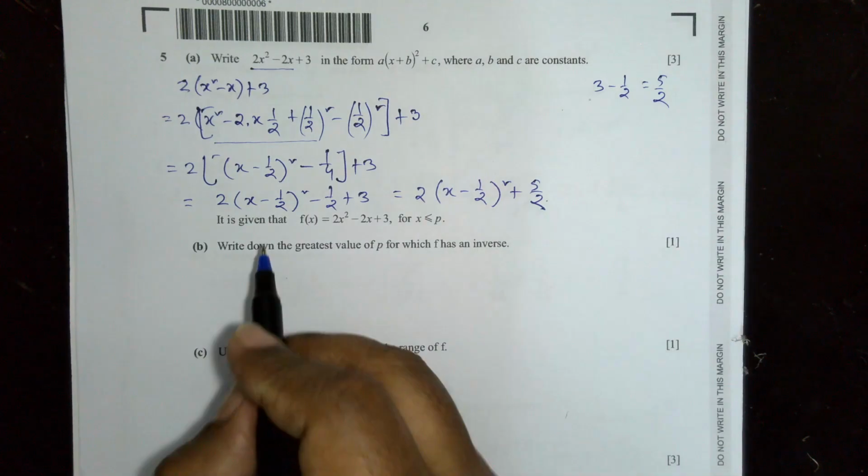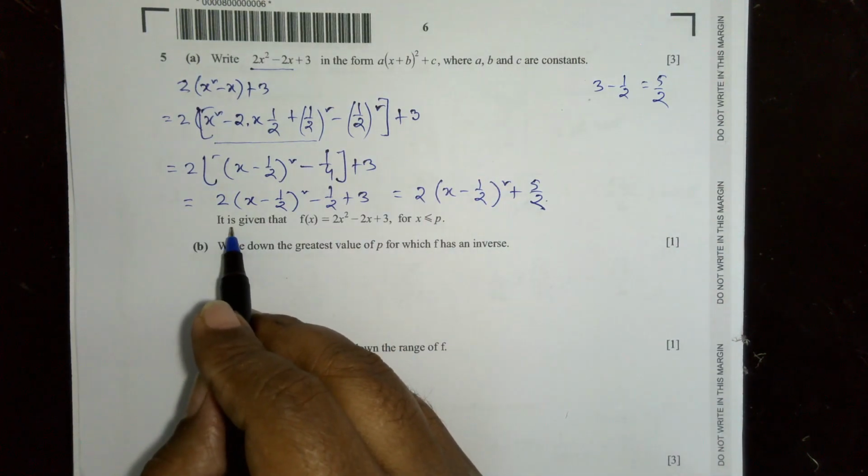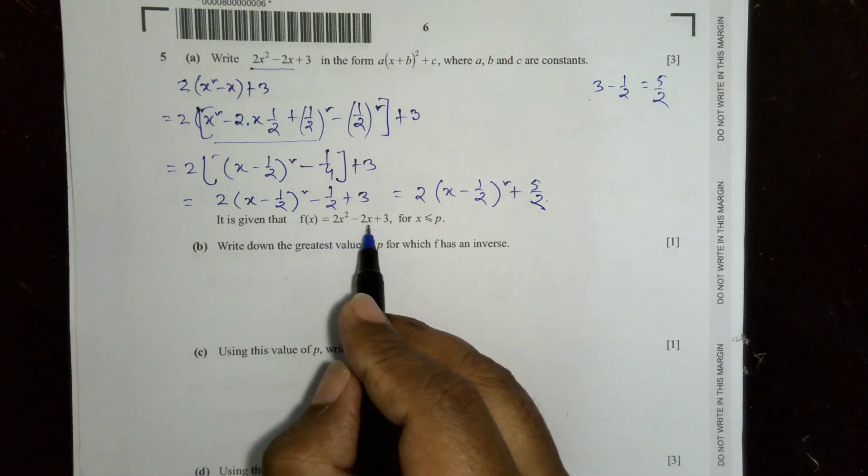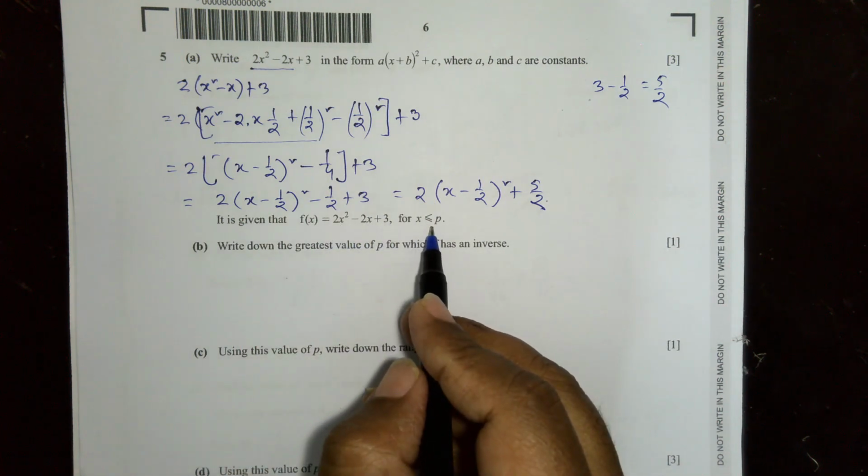Now it says that it's given that f(x), a function, is defined as 2x squared minus 2x plus 3 for x less than or equal to b.